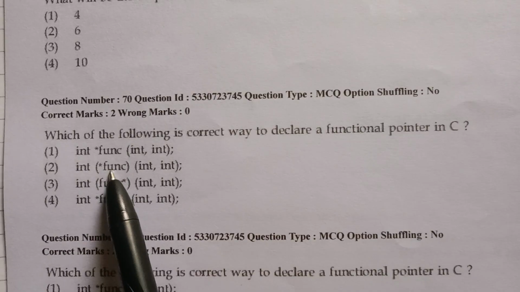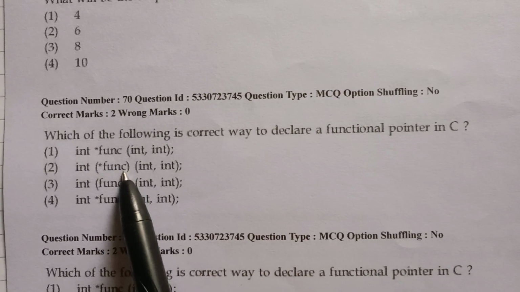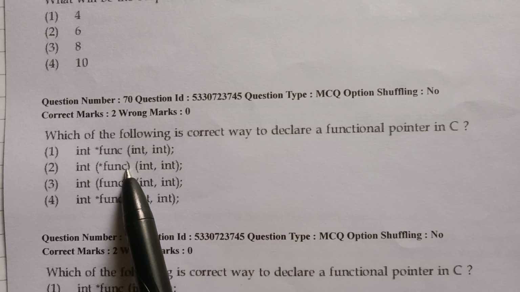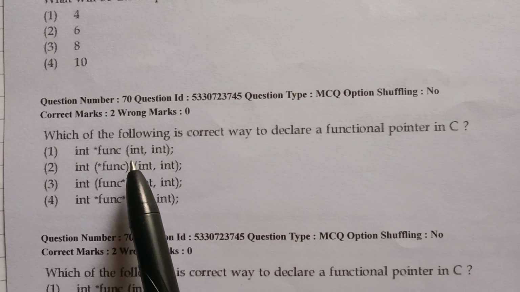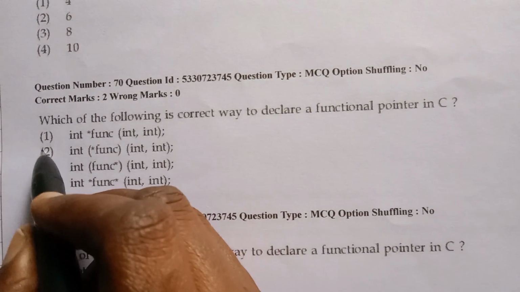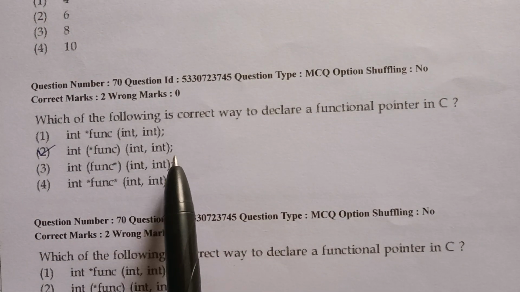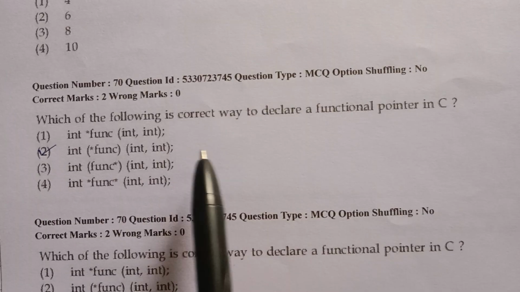So int star fun in brackets, so this will be the correct answer. So the answer to this problem is the second option, that is int star function within brackets of int, is the correct way to declare a functional pointer.